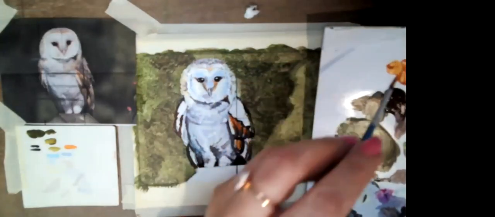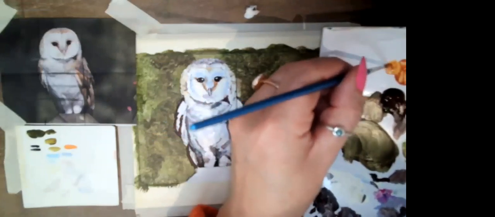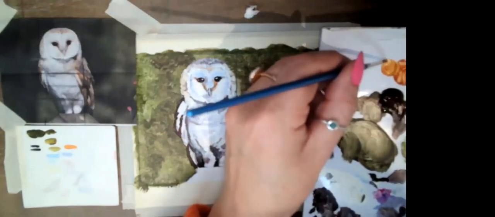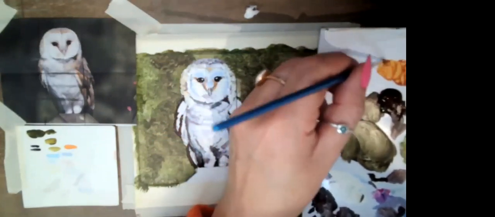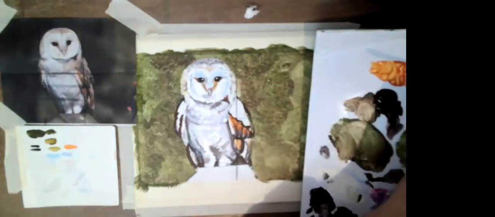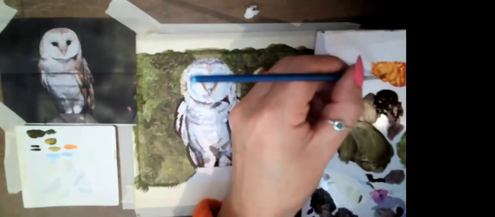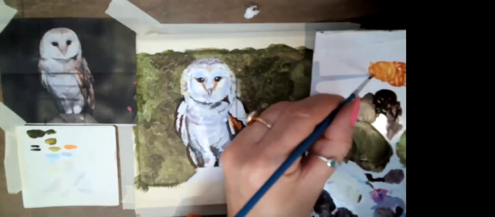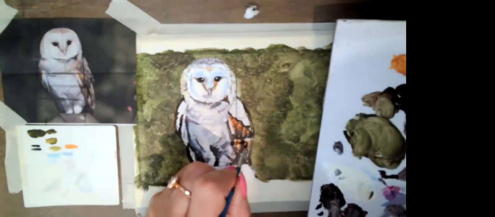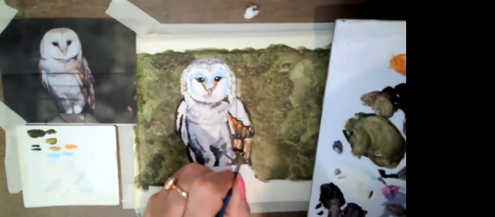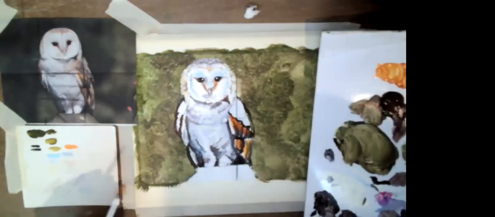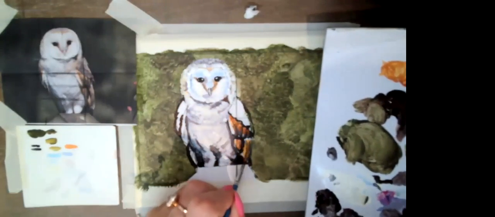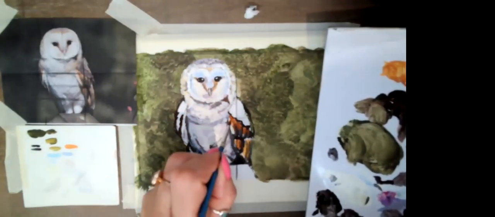So if you haven't got yellow ochre, as I said, you can use a bit of this red here and a bit of yellow, or you can even use a bit of yellow and a bit of brown and a bit of white. There are all sorts of ways of getting there. So it's just a bit more downy in there.